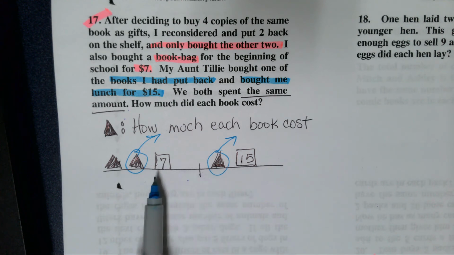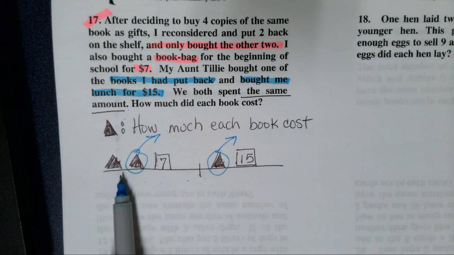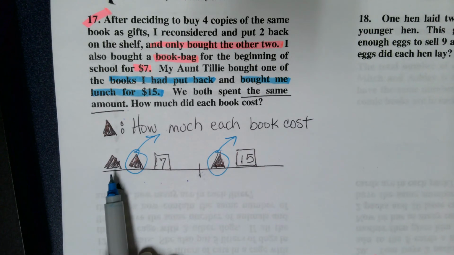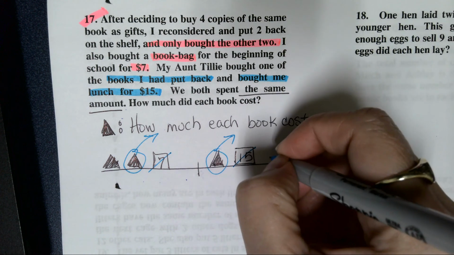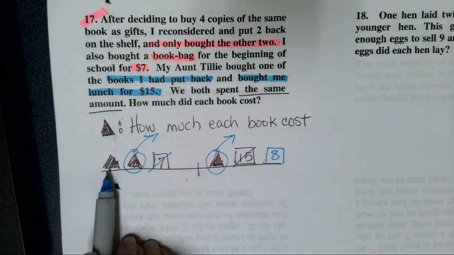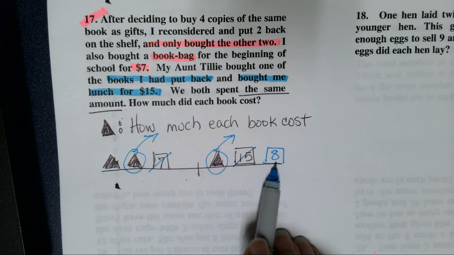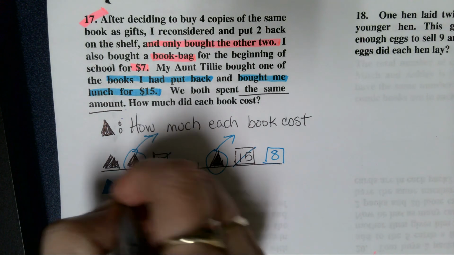Well, I know that if I have number cubes on both sides, I need to move the one that is with the pawn, because I want that pawn to be by itself. So I'm going to subtract the 7. If I do it to one side, I do it to the other. So on the left-hand side, I have pawn, and on the right-hand side, I have 8. So that means that pawn is equal to 8.